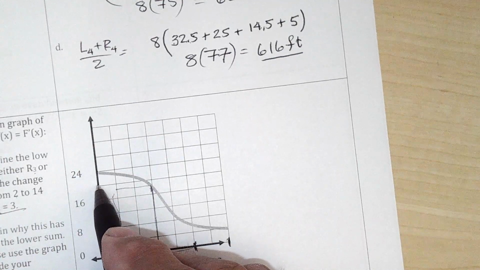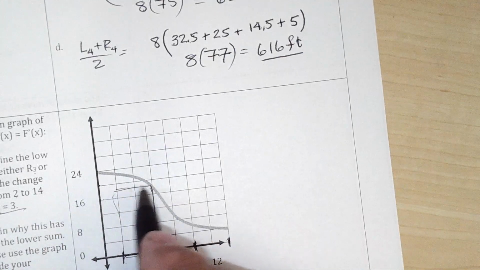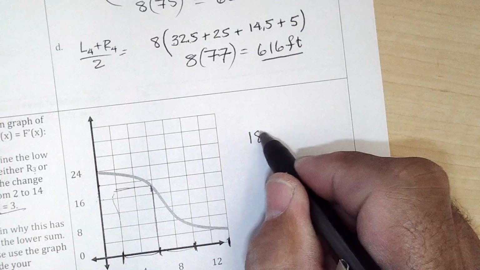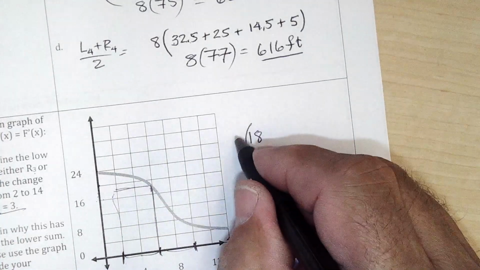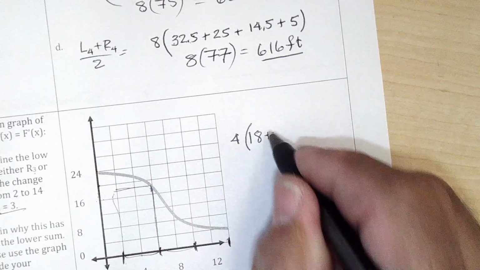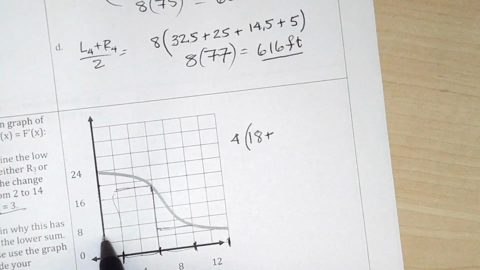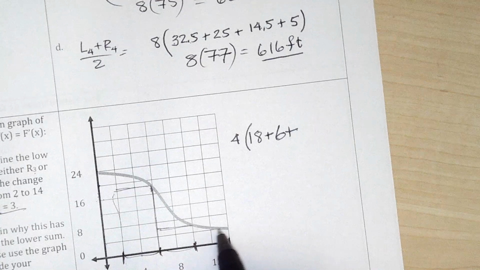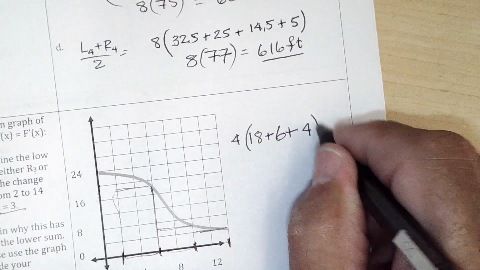That's got to be 20. So it's 1, 2, 3, 4, and that's in the middle. So 16, 17, 18. So I got a height of 18. This is 4 wide. The next bar, if I go to the right side, is about there, which is 2, 4, 6 about. And the last bar at 14 looks like it's about 4 high.